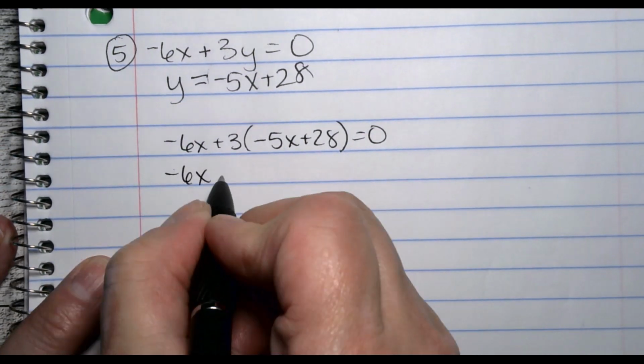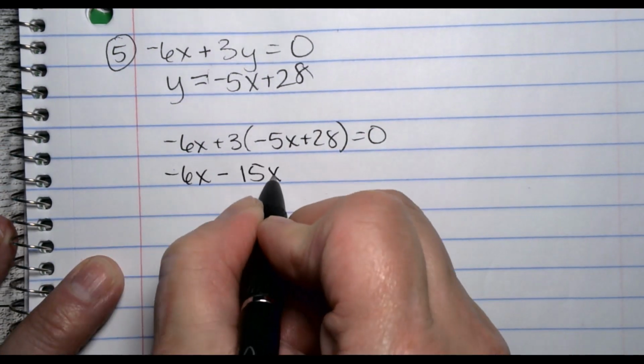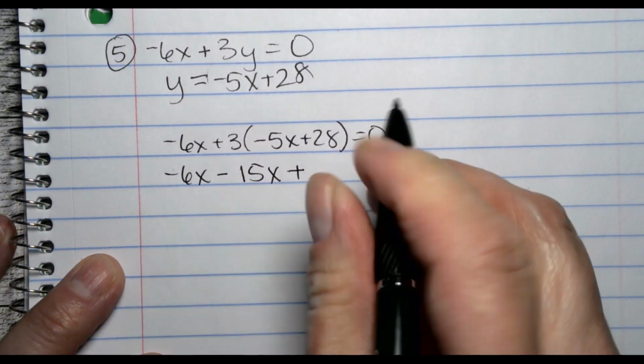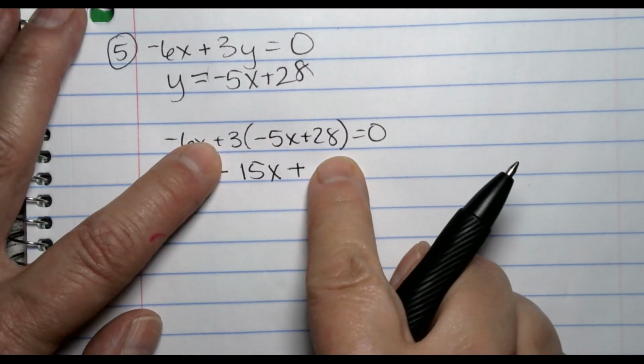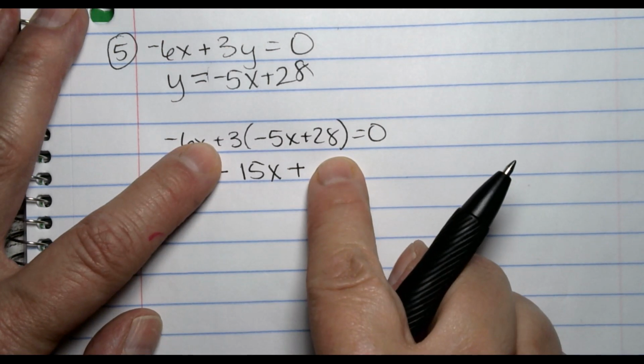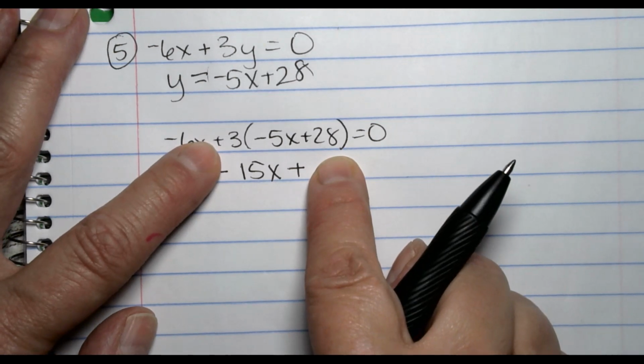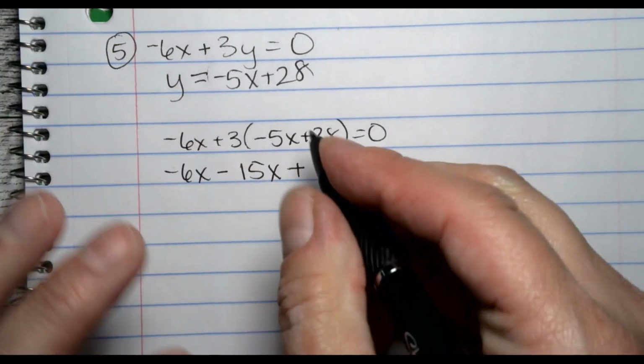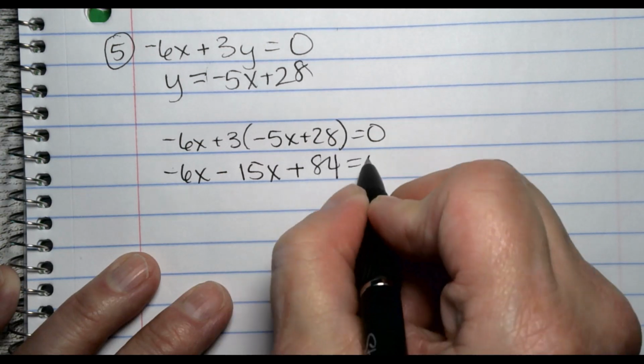Negative 6x minus 15x plus, I don't know what 3 times 28 is. Calculator people, take 3 times 28 and tell me what you get. 84. Thank you. Equals 0.